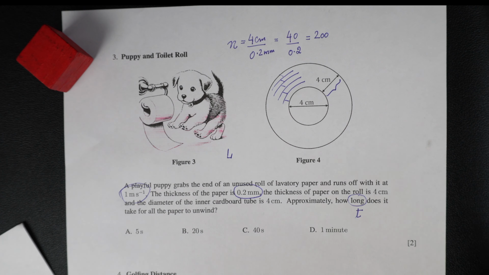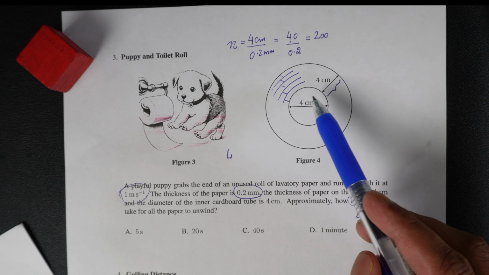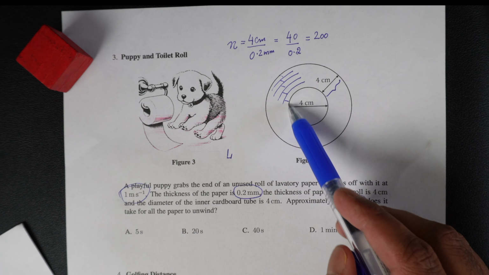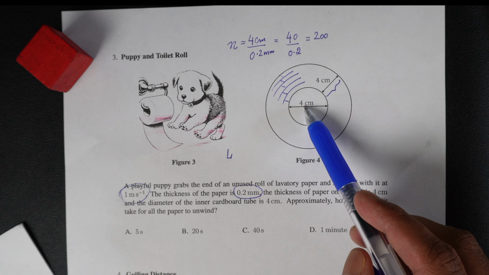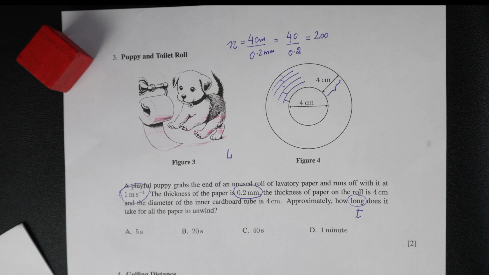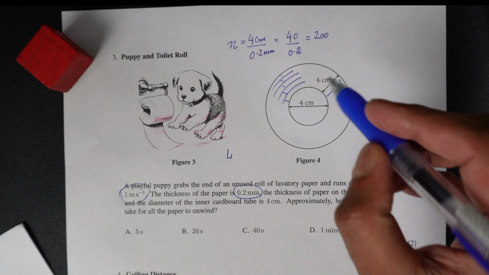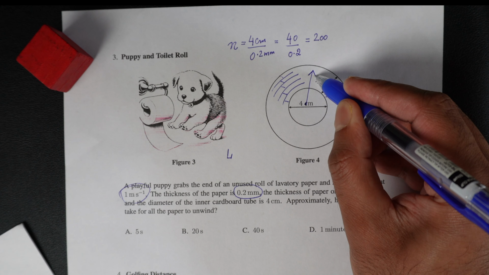But the problem is the radius changes, you see. If there were only one winding, I would write 2 pi times 4 centimeters. But the radius keeps on increasing. So what do we do? Well, there are many ways to solve this problem, but one way is to simply look at the average radius of the toilet paper.